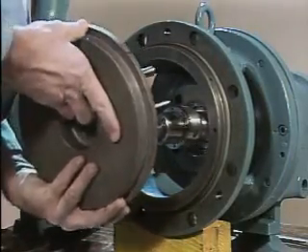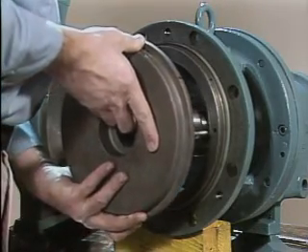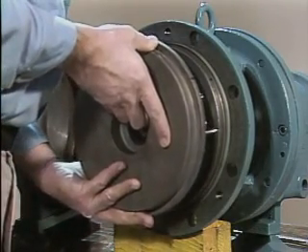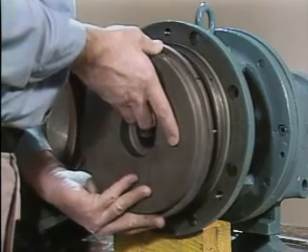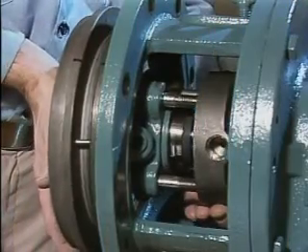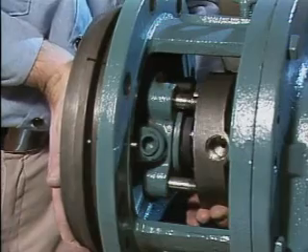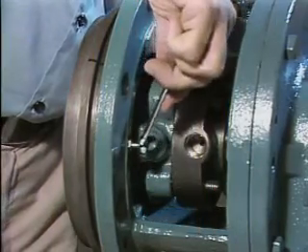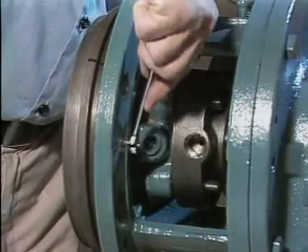Next, the back plate, which includes the stuffing box, is placed onto the frame. The back plate should be properly aligned with the frame match marks, and the stuffing box stud should align with the gland plate. Then the nuts that hold the back plate in place are tightened.